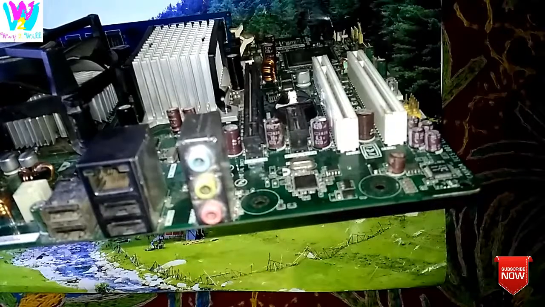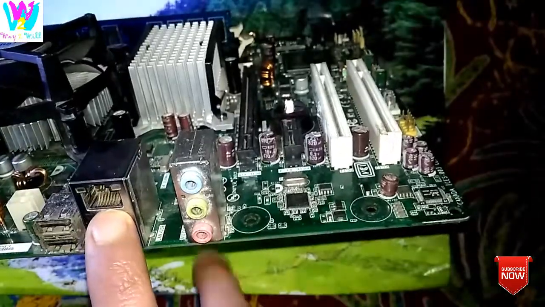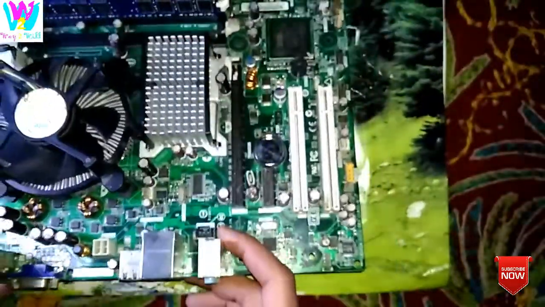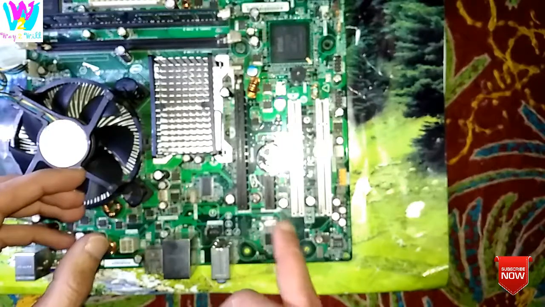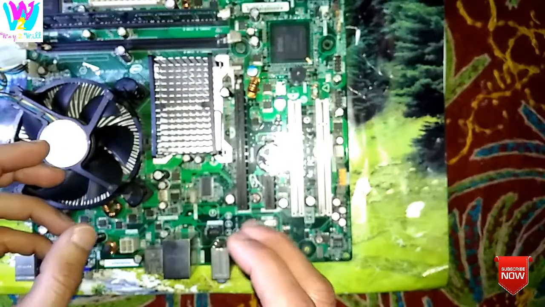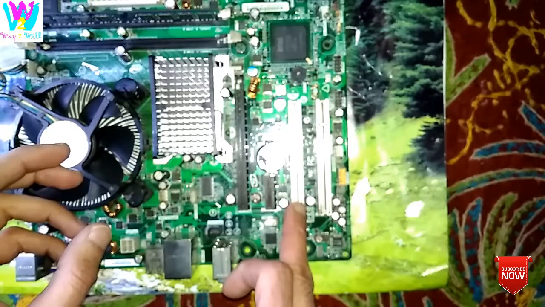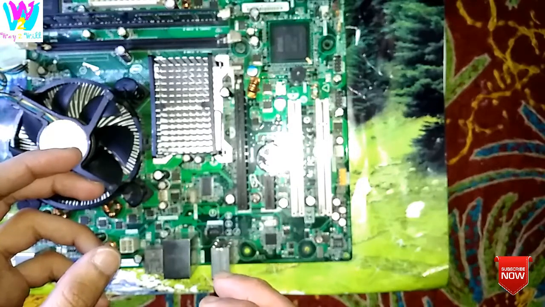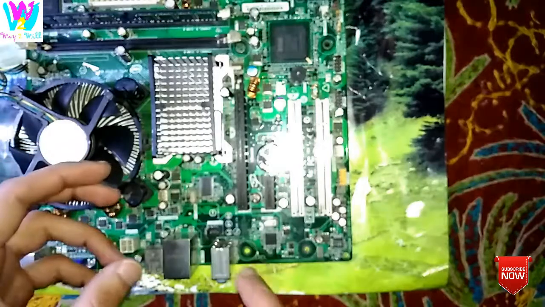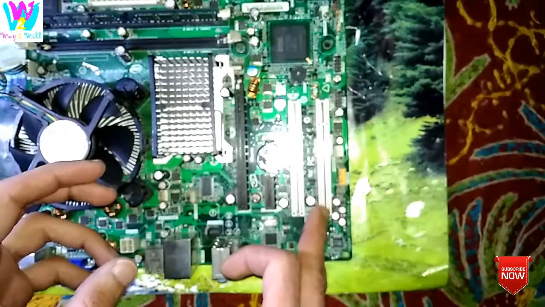You can see it's a built-in NIC here, but in the old days there was no NIC built in. At that time we inserted a separate NIC card here, or any other computer part we wanted to upgrade on this motherboard. We insert that part in the PCI slot.